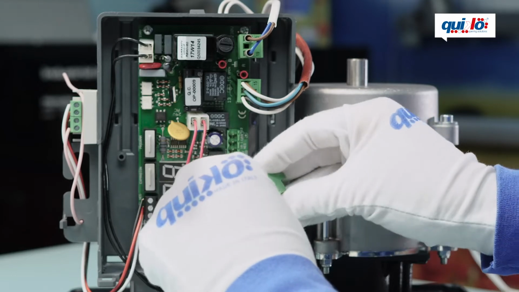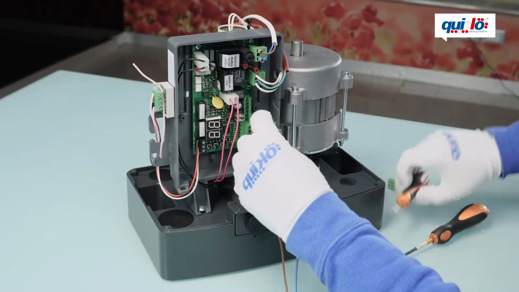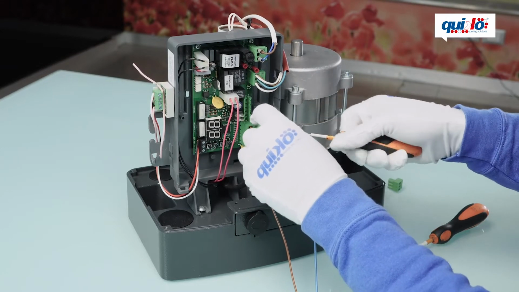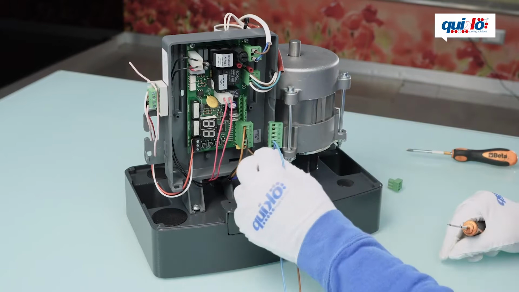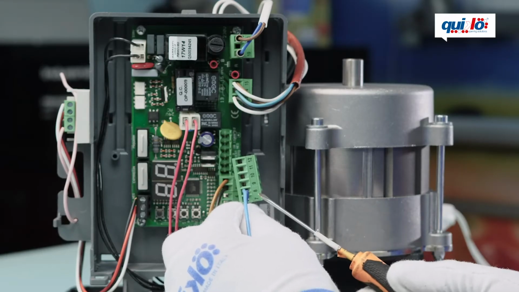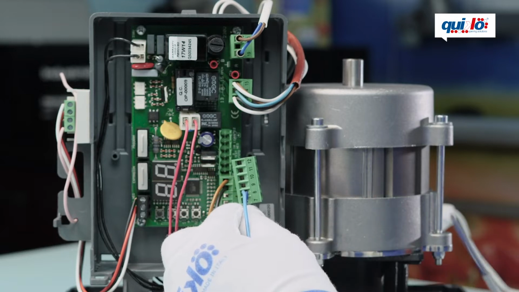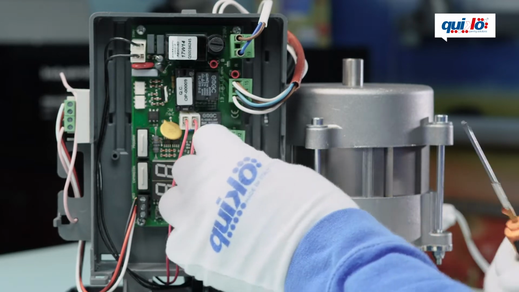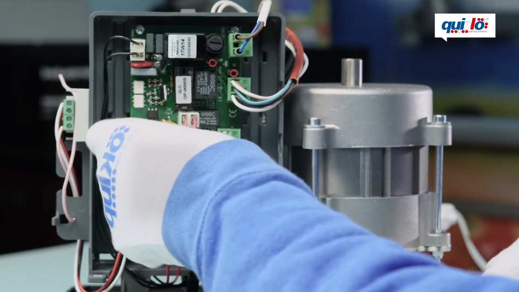We'll connect to number 8. Here we are. Okay, so now we have our push button connected. The common was connected together with the common of the limit switch cables to terminal block number 8. We plug the terminal block back.